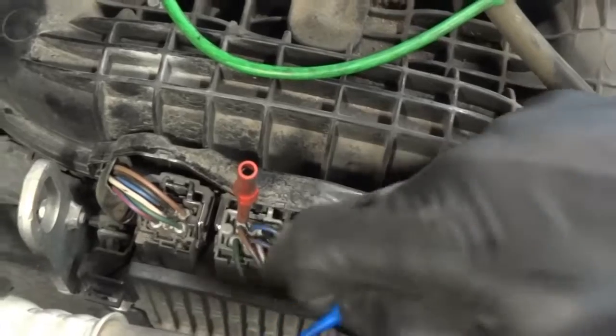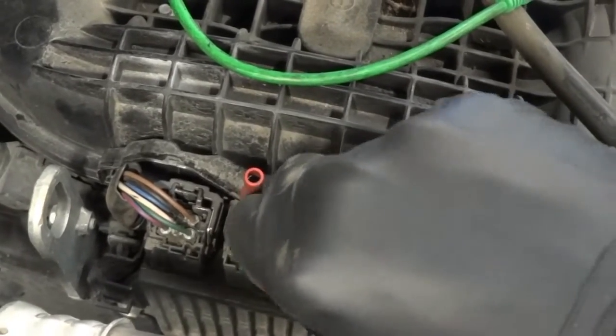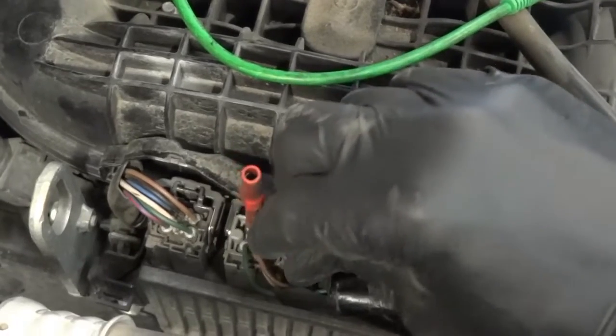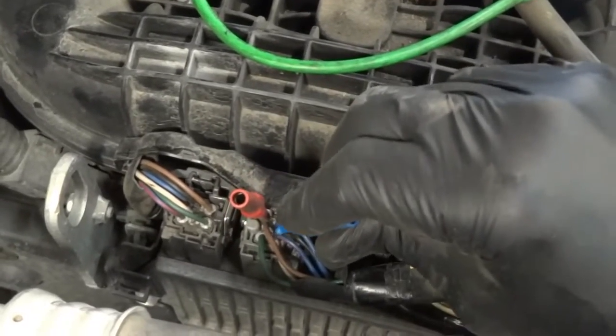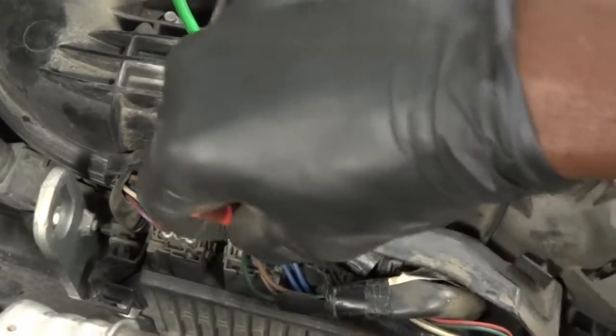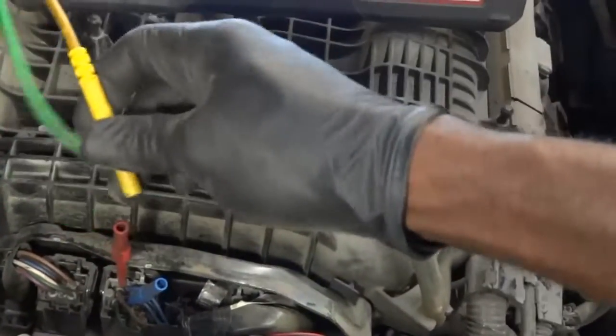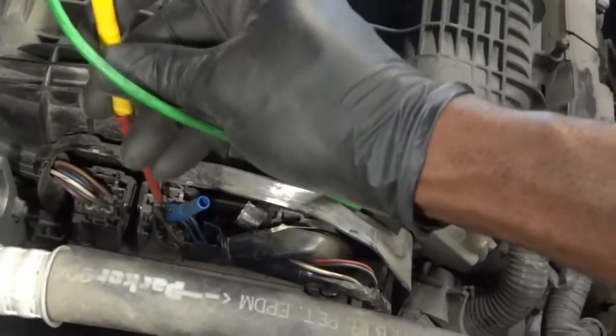So these two wires are what we're gonna back probe. So right there. So now I'm gonna connect my test lead to these two back probing tools.